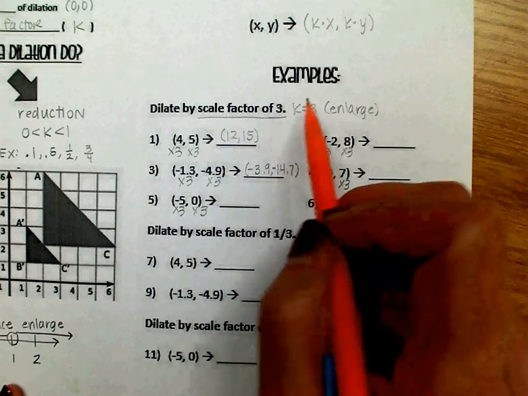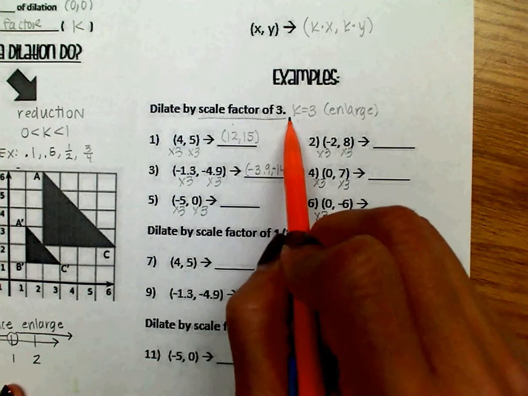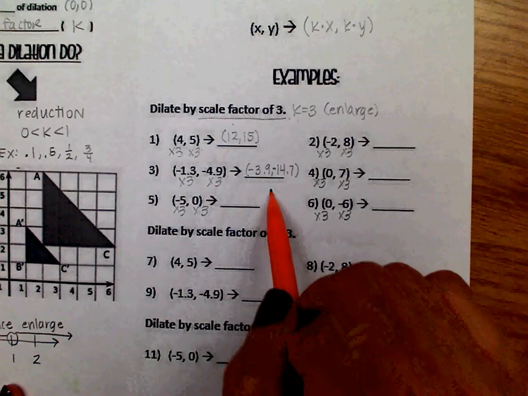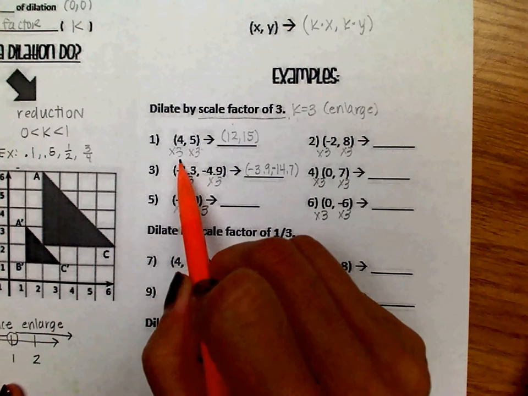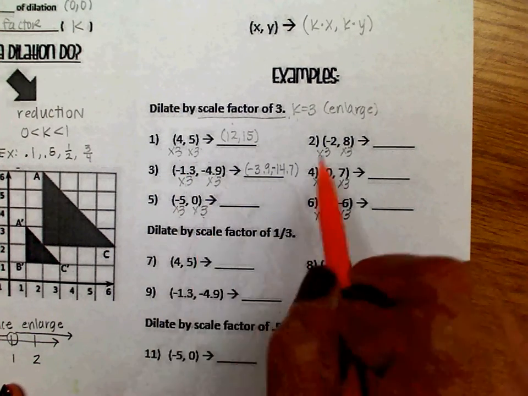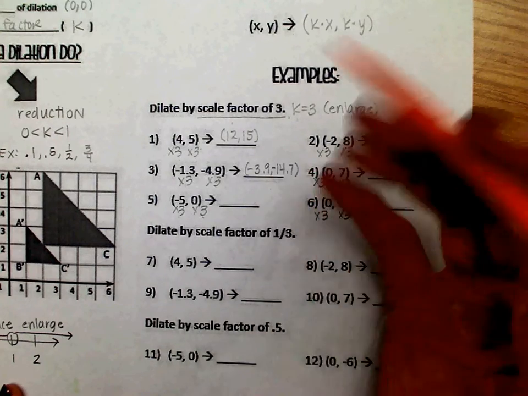So what we talked about was that the scale factor is the number that you use to multiply by all the pre-image points to get their image points. As you can see here, we wrote times 3, times 3, times 3, times 3, which is what we're doing to every single one of the coordinates to get the new coordinates.